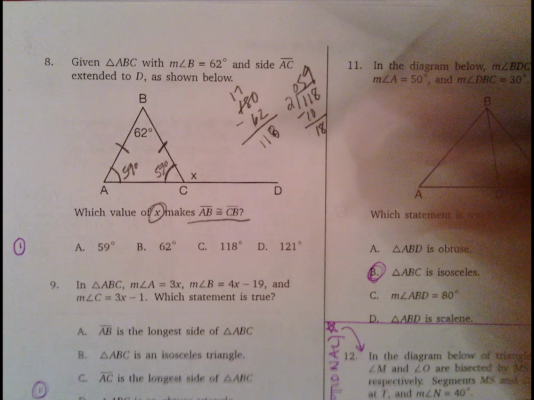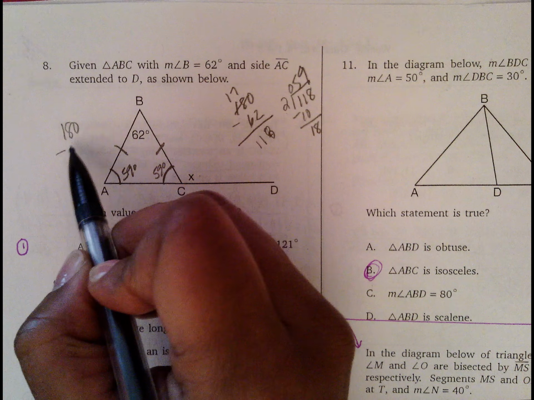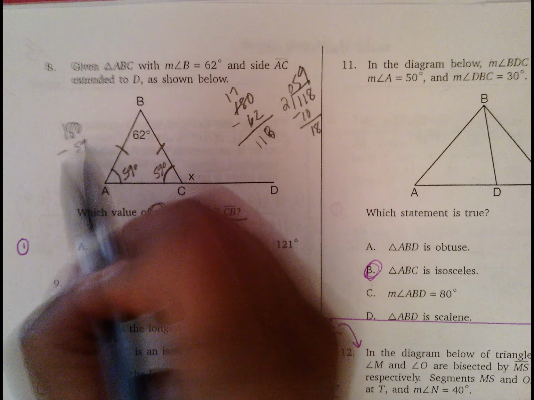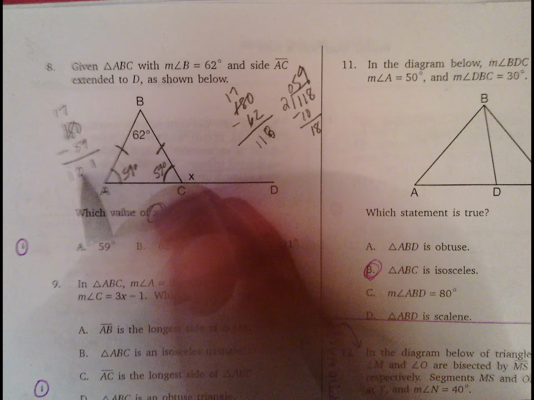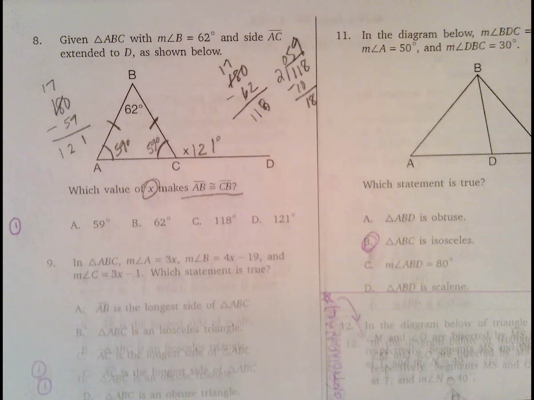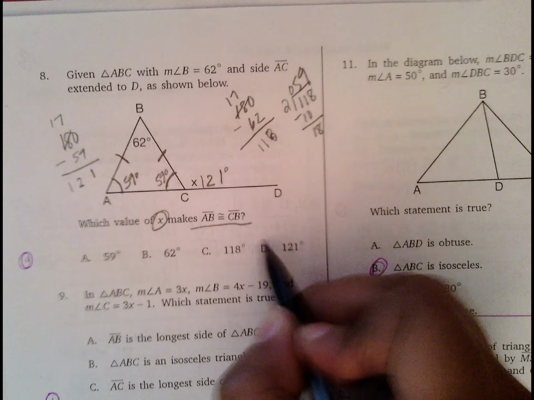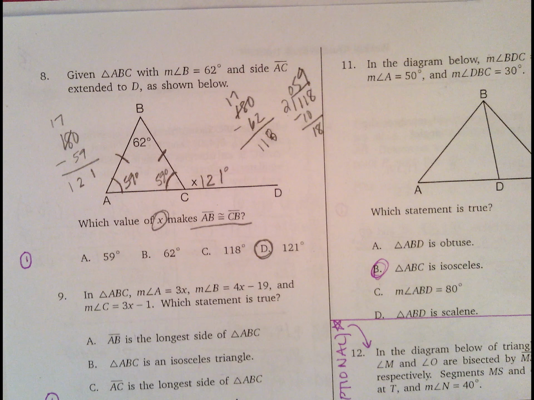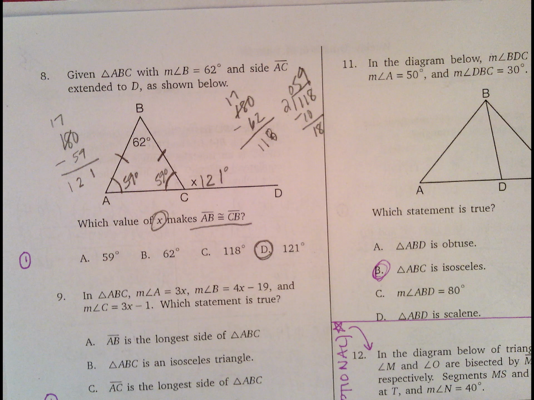And so let's take 180 minus 59, and we get 121. So if X is equal to 121, that would make that 59, making this 59. And so our answer would be D. Many people selected 59 because they didn't really understand the question. Some of us chose 118 for that same reason.